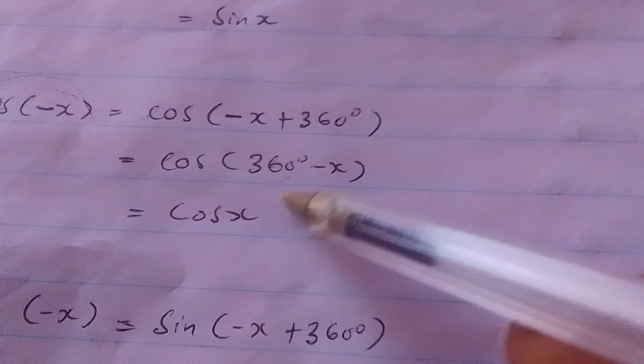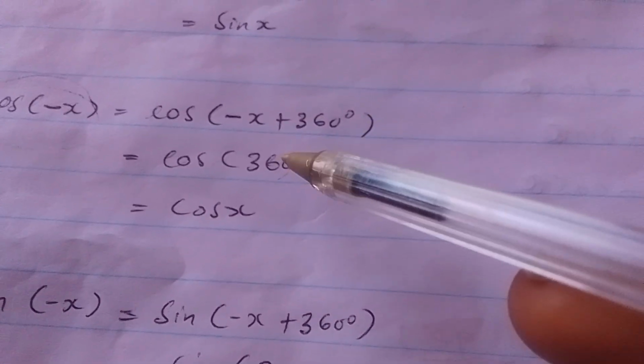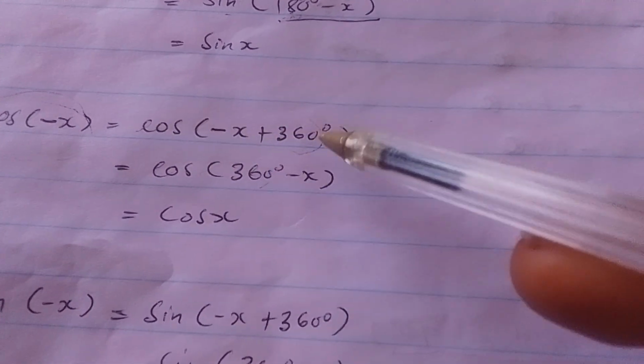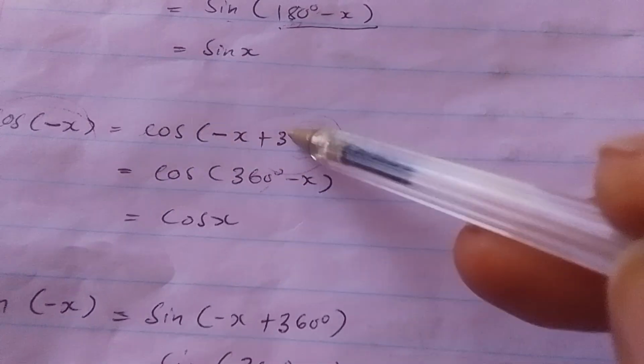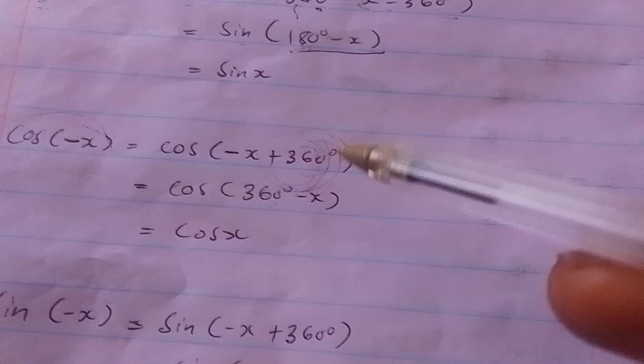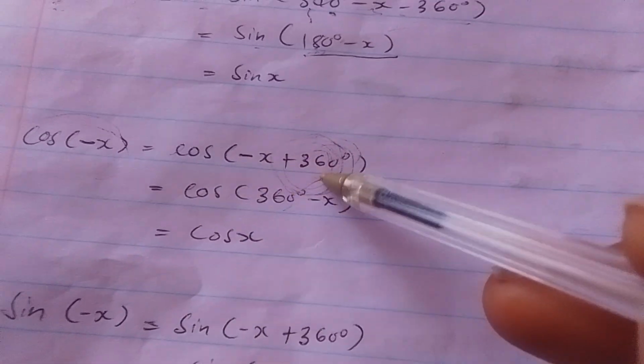You see, these ones are swappable. You can swap them, because 360 is already positive. You need to always have a positive angle here so that you can swap them. But if you don't have a positive angle and it's negative, it's either you add 360 or minus 360.